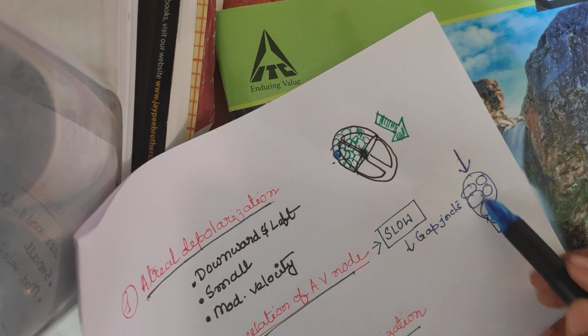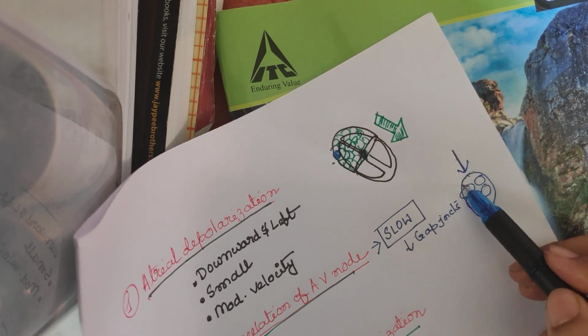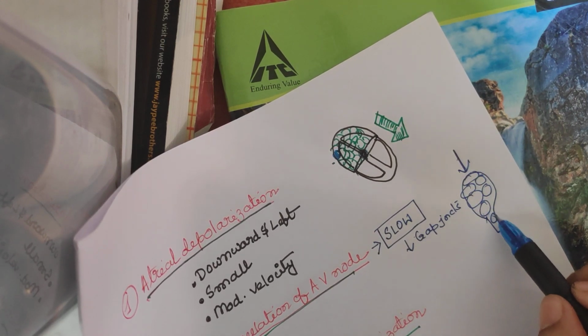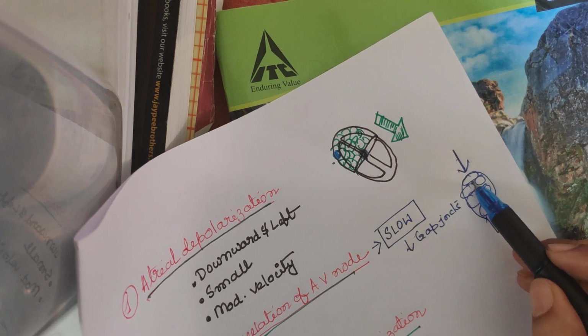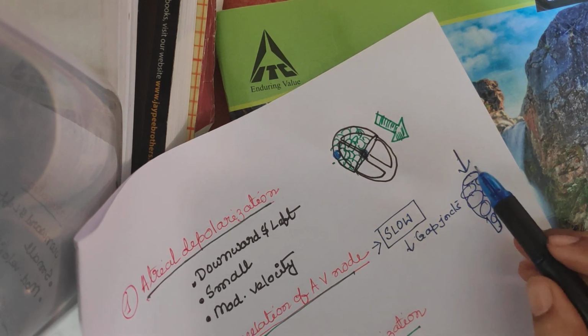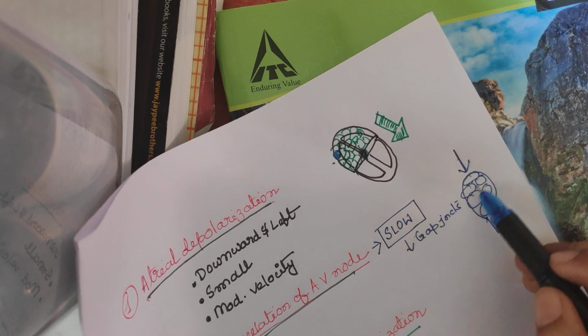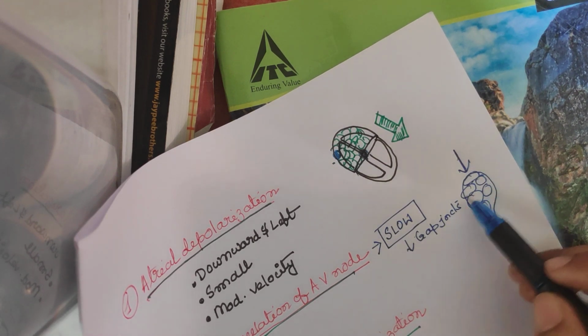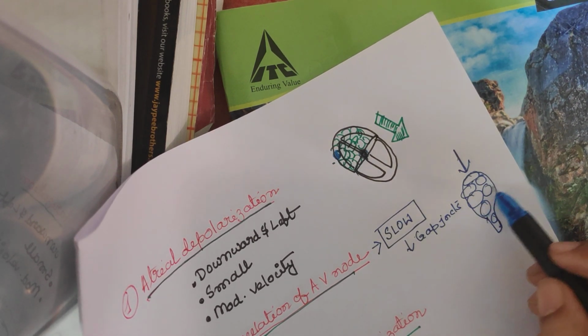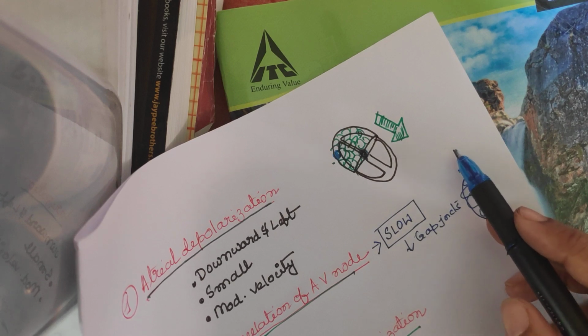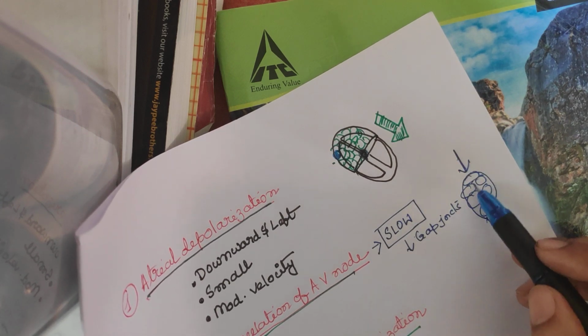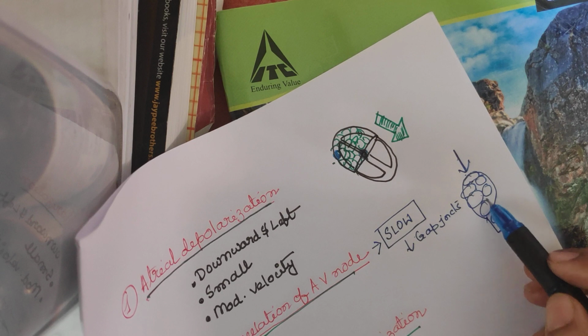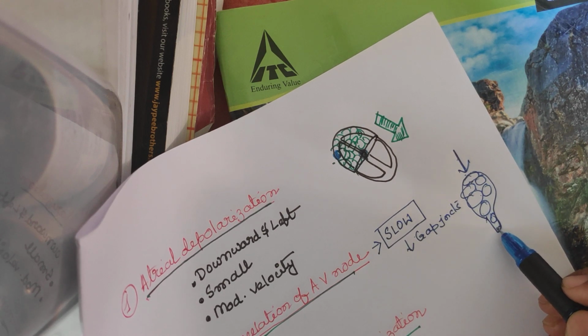it is perpendicular. So when it is trying to depolarize the whole AV node, it has to face so many cell membranes. As it is not in parallel with the direction of the cells, it is coming in perpendicular to the direction of the cells. That's why it has to cross so many barriers of cell membrane. This also makes the electrical activity slow.